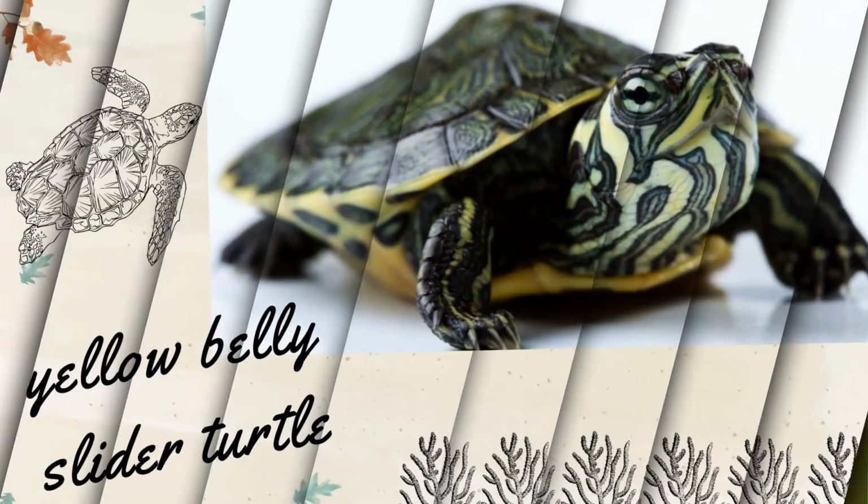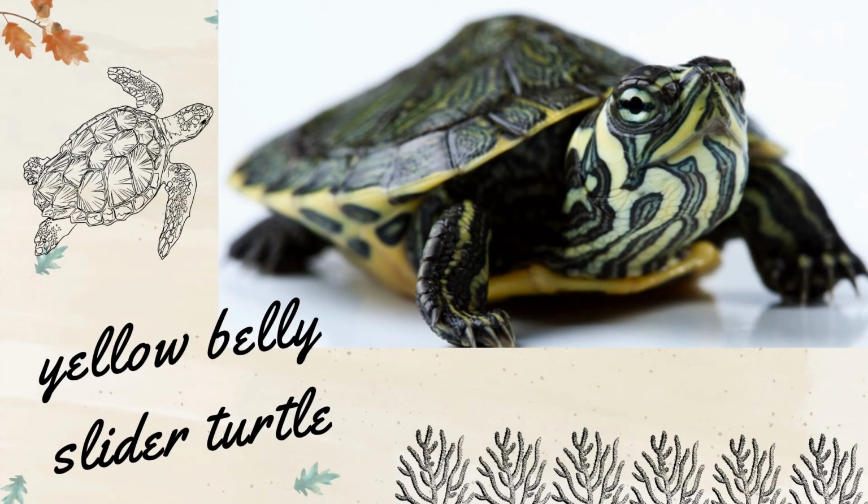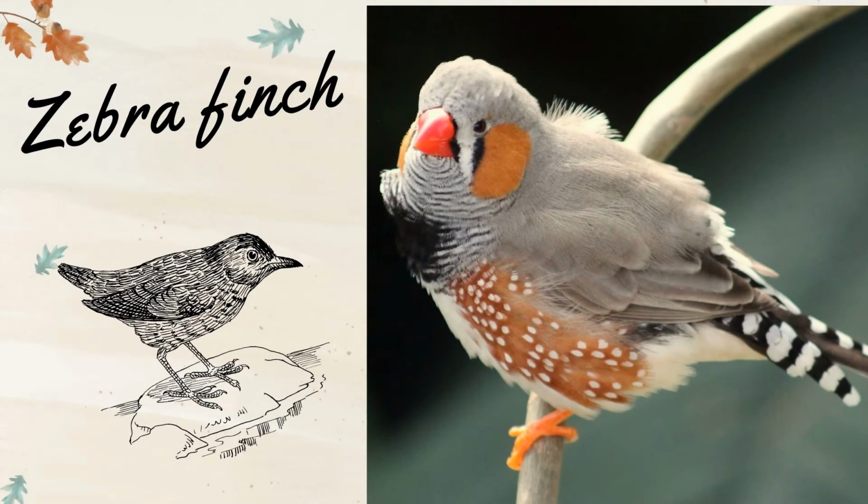Xanthus. Y is for yellow-belly slider turtle. Z is for zebra finch. Zebra finch.